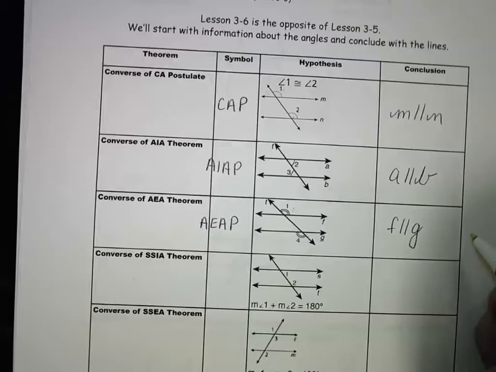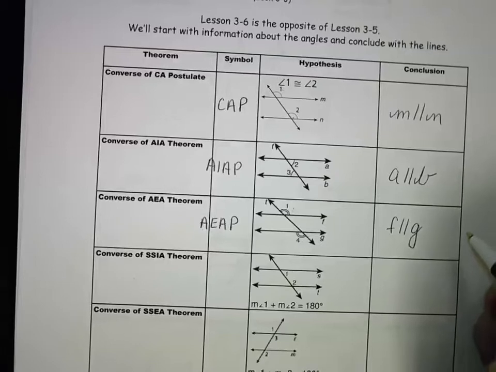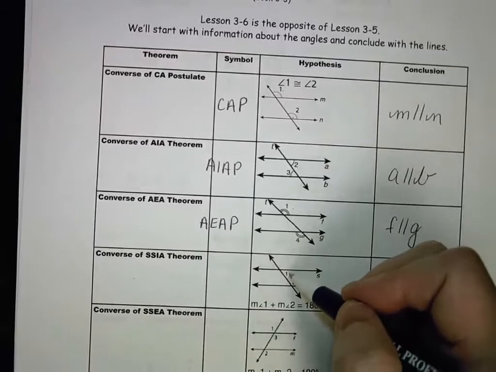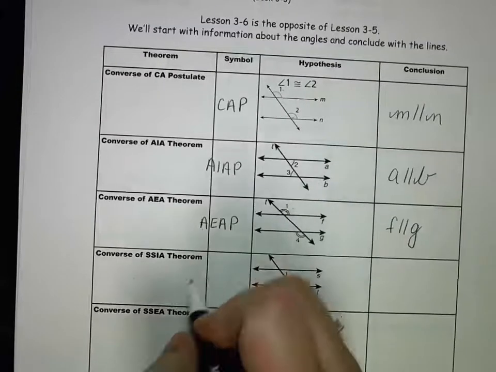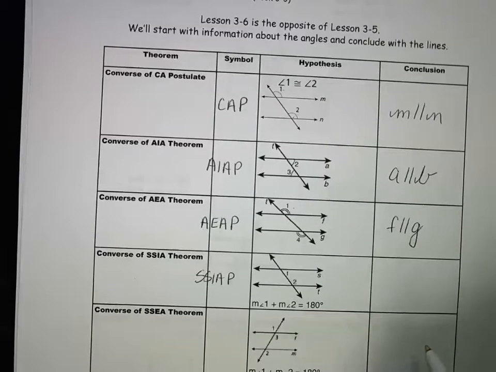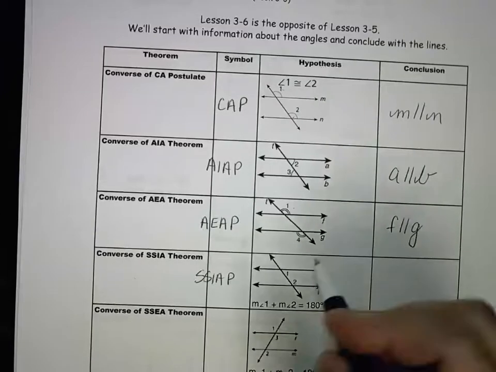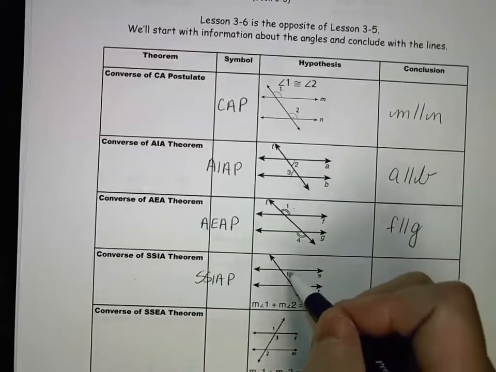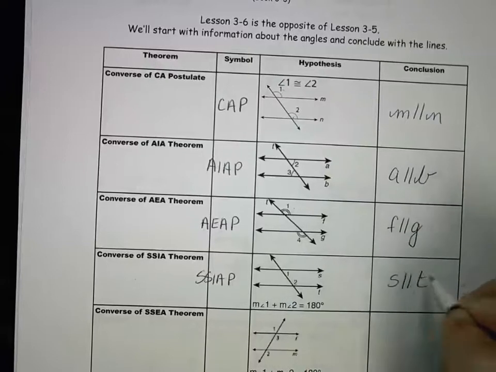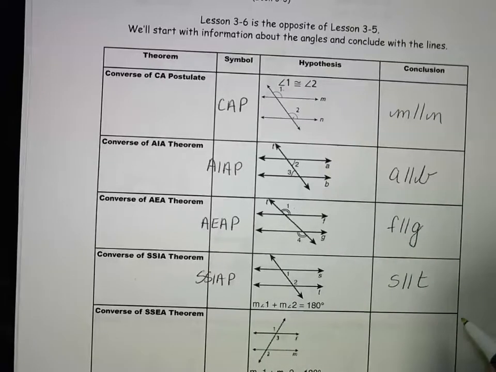Next one, same side interior angles congruent, or I'm sorry, not congruent. This is the one where they are not congruent. We're going to call this SSIAP. If these angles add to 180, then you can say that your lines are parallel.